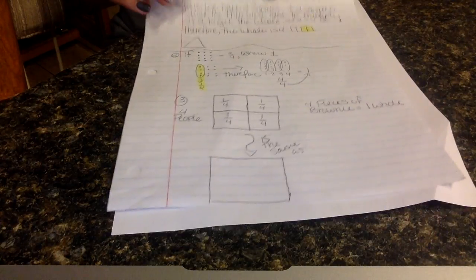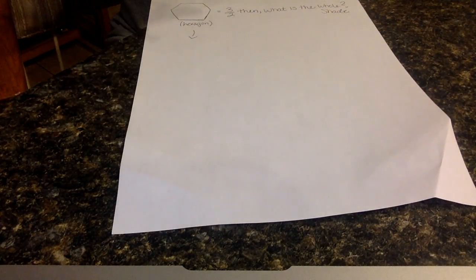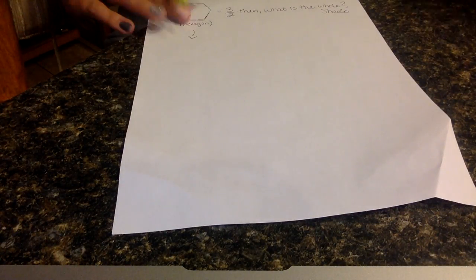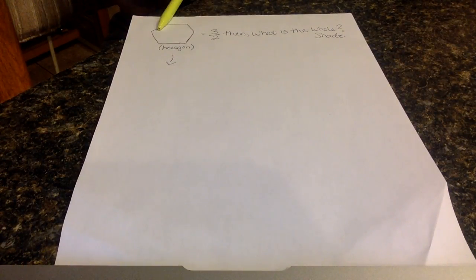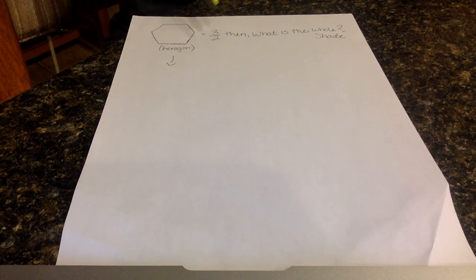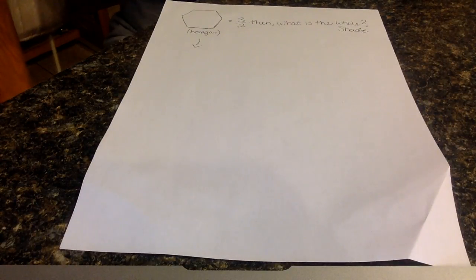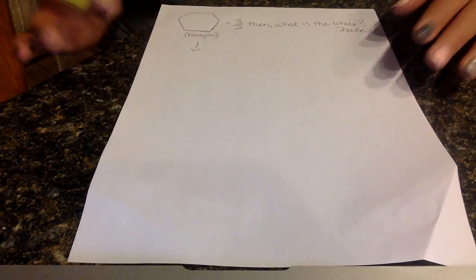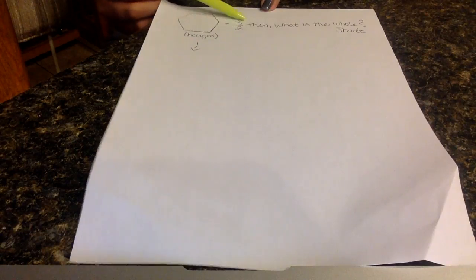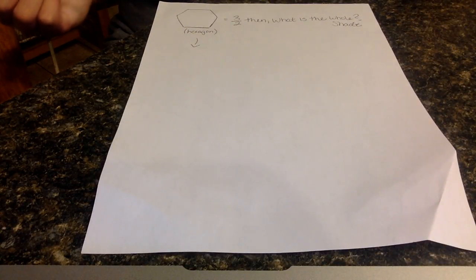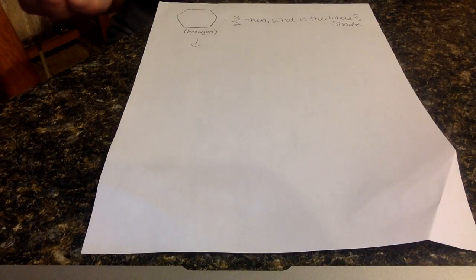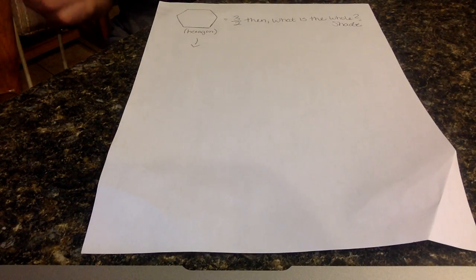Now another example we have is a hexagon equals 3/2. So right here we have an improper fraction where the top number is larger than the bottom number. So what we do is we take the hexagon.